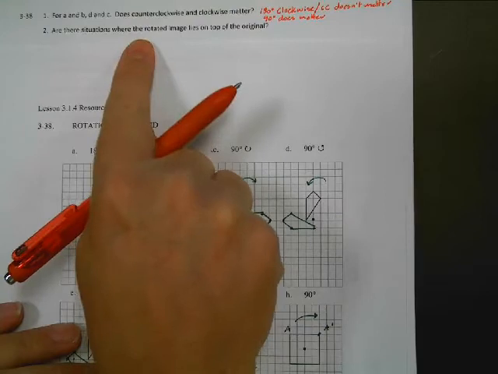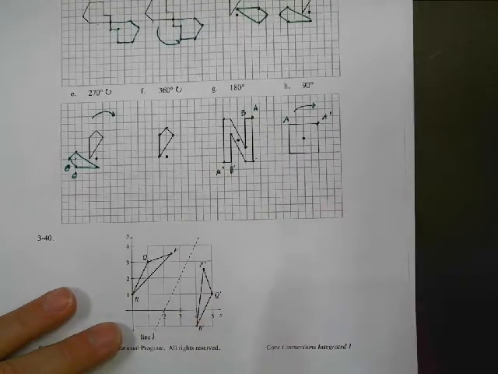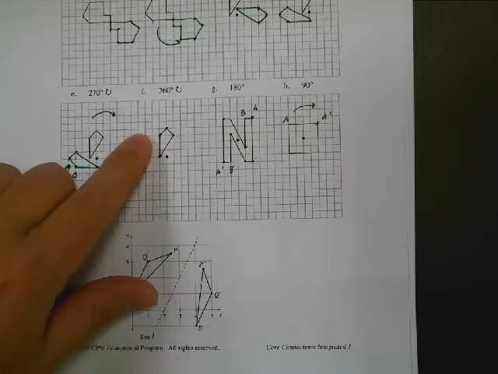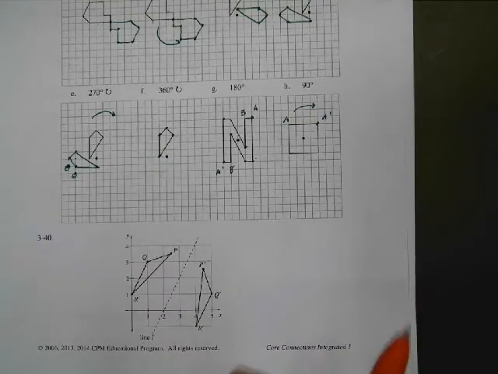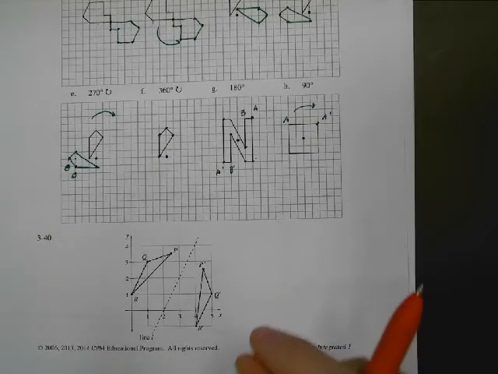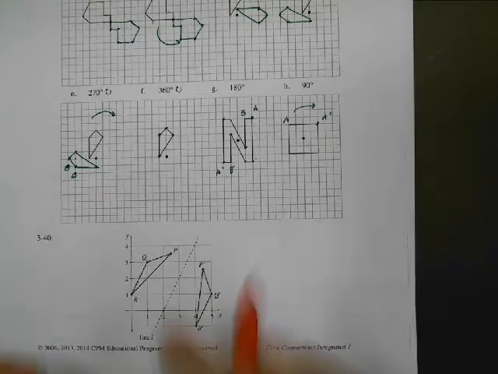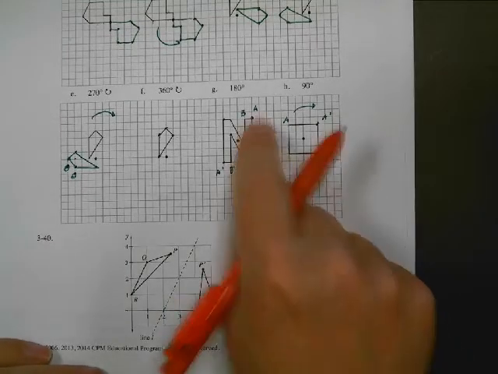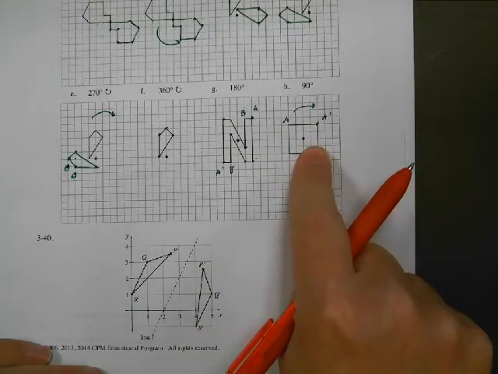Are there situations where the rotated image lies on top of the original? Yes. So here's our situations. Right here on F, when we rotated 360 degrees, it's on top of itself. So yes, if it's 360, we found out that it's going to be right on top of itself. Now, there are some special situations, like G and H, where if we rotate, they're still on top of each other.